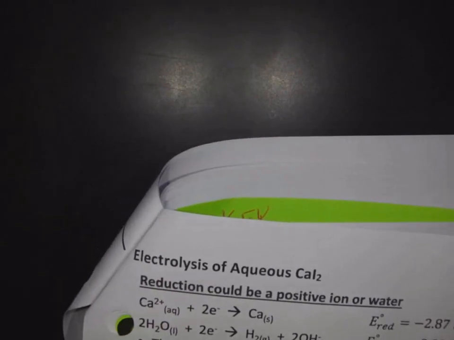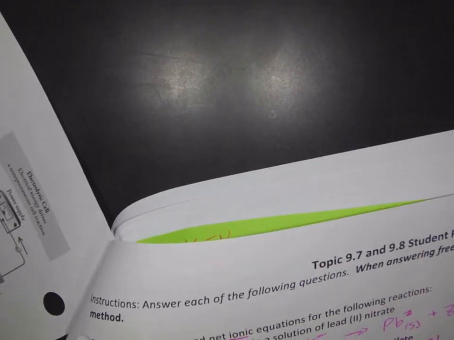The bell's about to ring. The good news is the electrolysis, this thing, is no longer on the AP exam, so we got through what we needed to. Good job. I put the items up there that we're skipping.